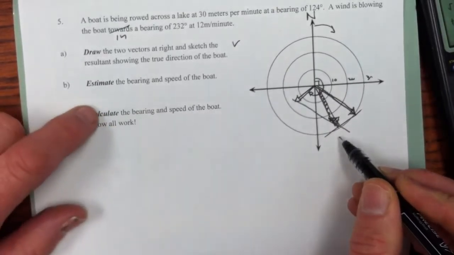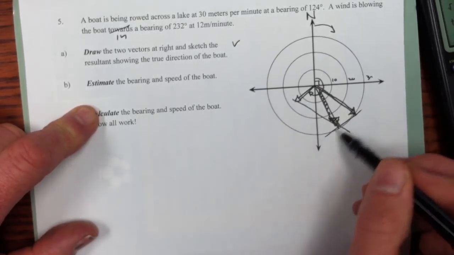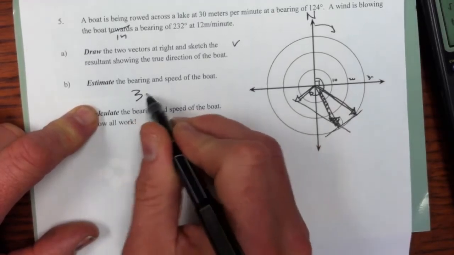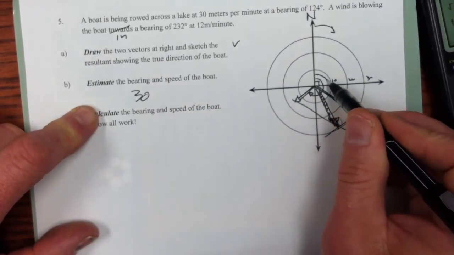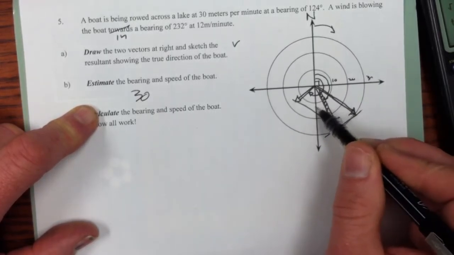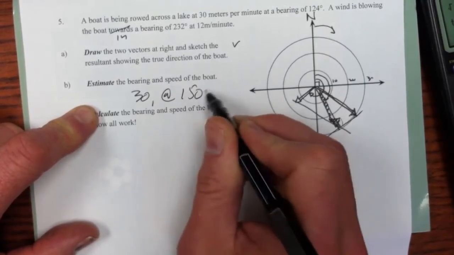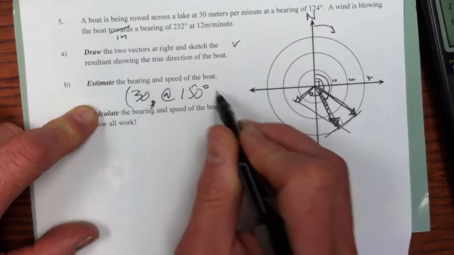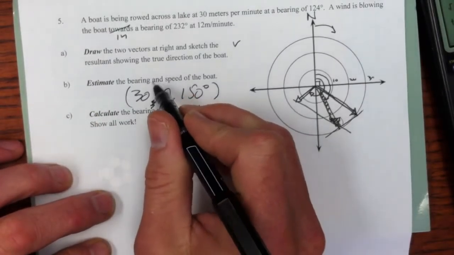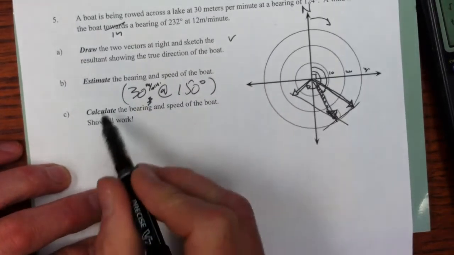Okay, and so I would estimate that, well, it looks like it's going at about the same speed, at about 30, and that angle I'm going to say is, I don't know, a little bit past 45, so maybe that is a 30. I'm going to say at a bearing of 150 degrees. I almost wrote that as an ordered pair, but bearings should not be written that way, just to be clear. So 30, and that's meters per minute at 150 degrees. Okay, but now I'm going to calculate.